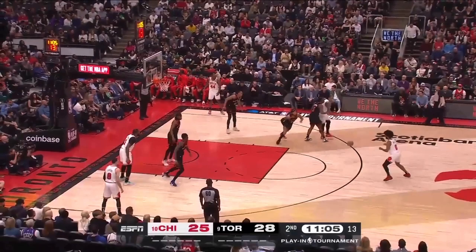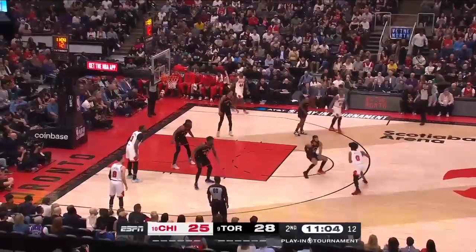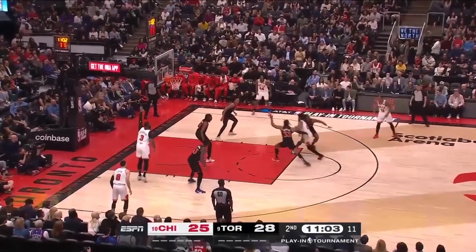Okay, so Gary Trent is late getting out to the perimeter here. Now, OG Anunoby does a really nice job getting in the gaps. Okay, look at that. So he's in the gaps. That gets Kobe White's dribble picked up. So Kobe White's dribble is gone. He no longer has access to a dribble.